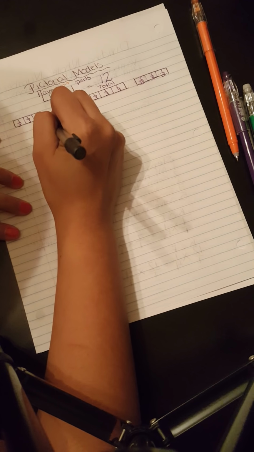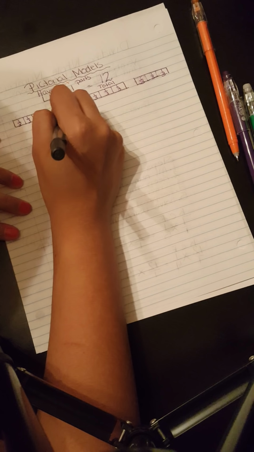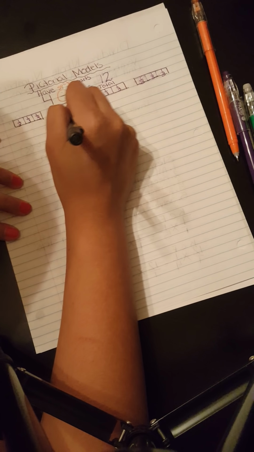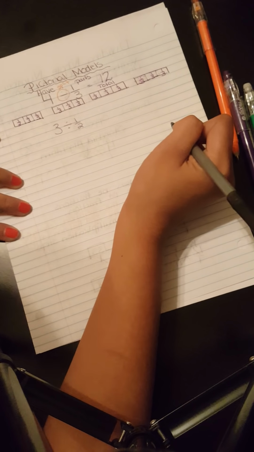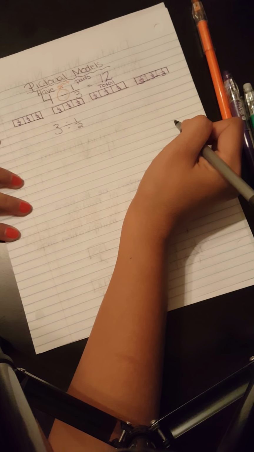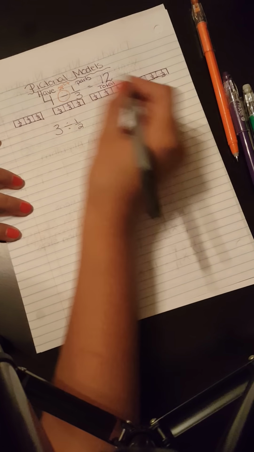Let's do 3 wholes divided by 1/2. So I have 3 brownies because I love brownies. This is what I have. I have 1, 2, 3, 4, 5, 6, 7, 8, 9, 10, 11, 12. I have 12 little pieces to share with my friends.